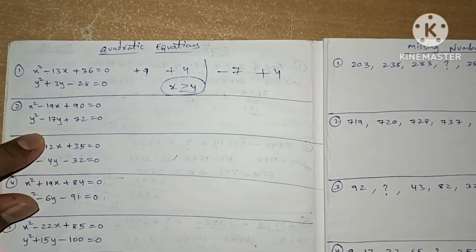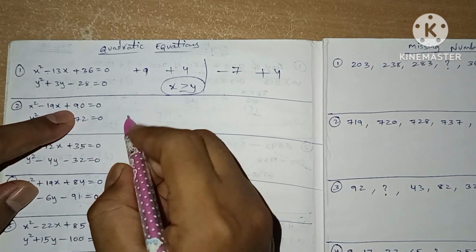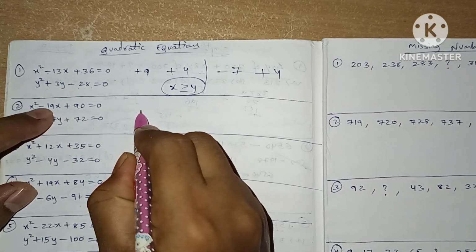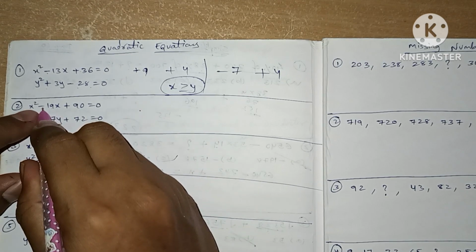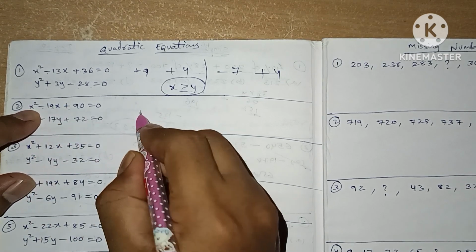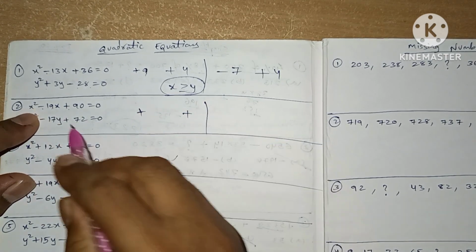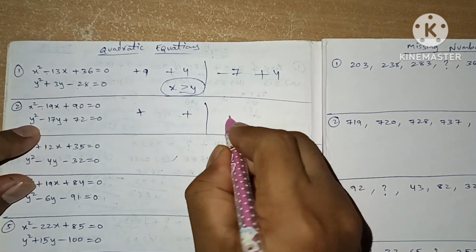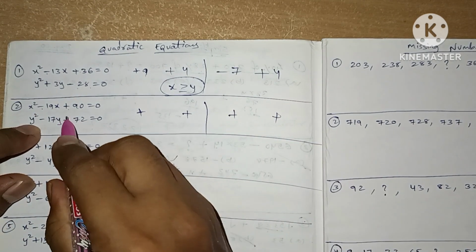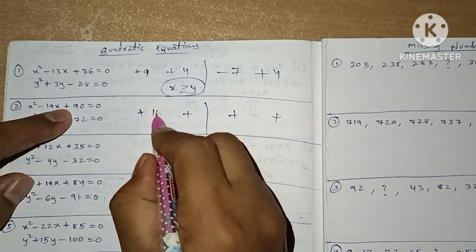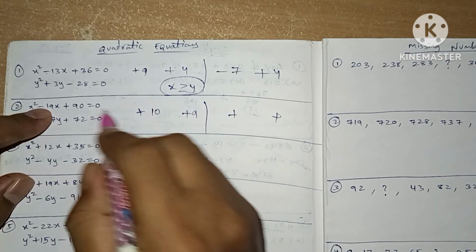Next one, second question. Here we have 90, and we need to get 19. First we need to find the sign values. Positive and positive are the signs for this one. These also, positive and positive, are the signs for the roots. 90 means 10 times 9, and the sum of these two numbers we get 19.